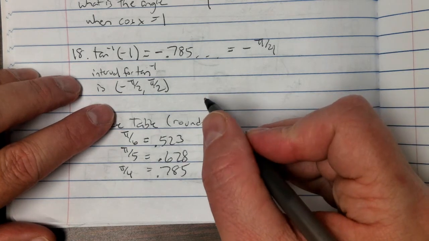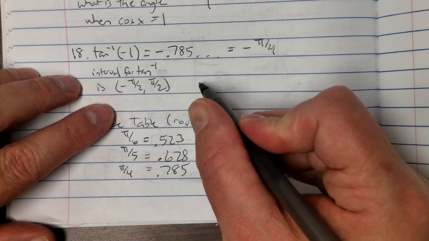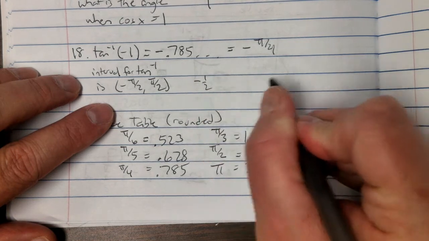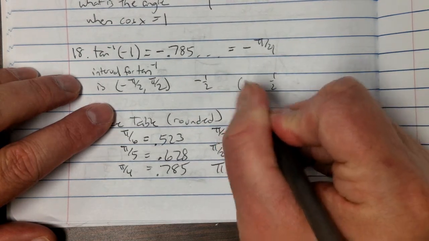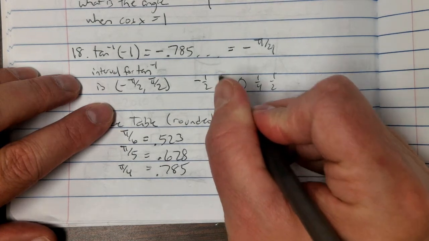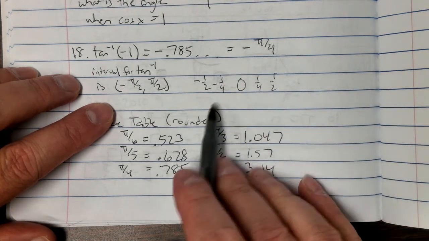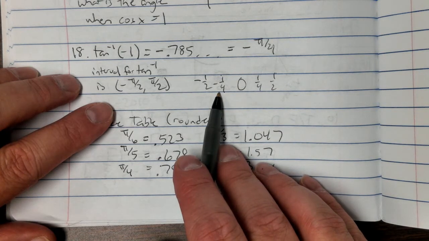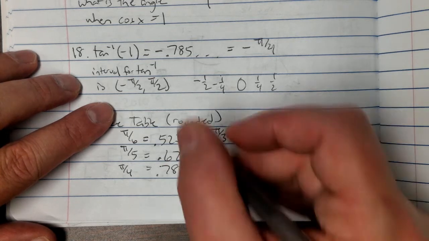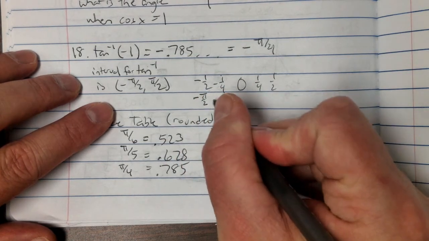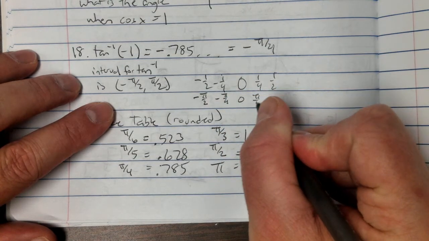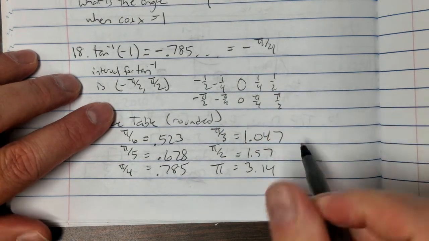If you want to think of it like -1/2 to 1/2, 0 in the middle, 1/4 and -1/4, that's how I would relate it using number sense to knowing it goes -pi halves, -pi fourths, 0, pi fourths, and pi halves.